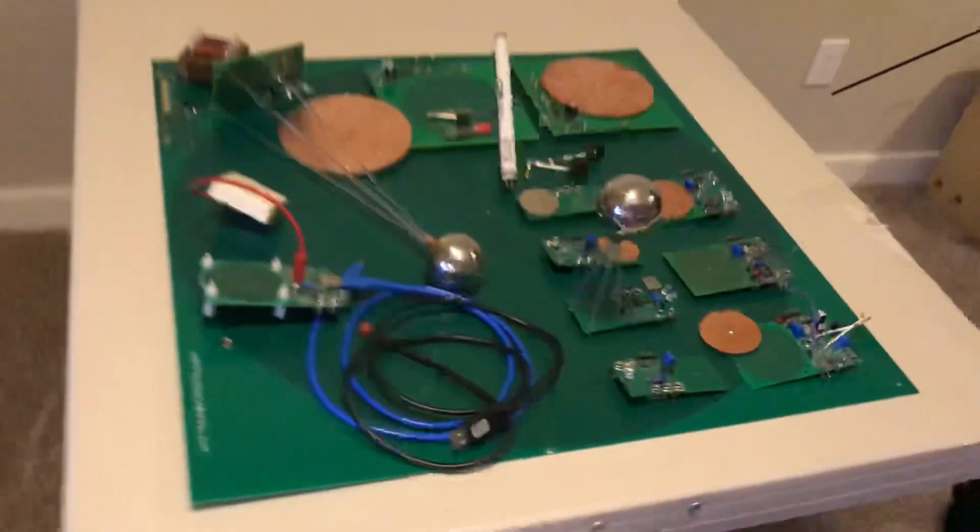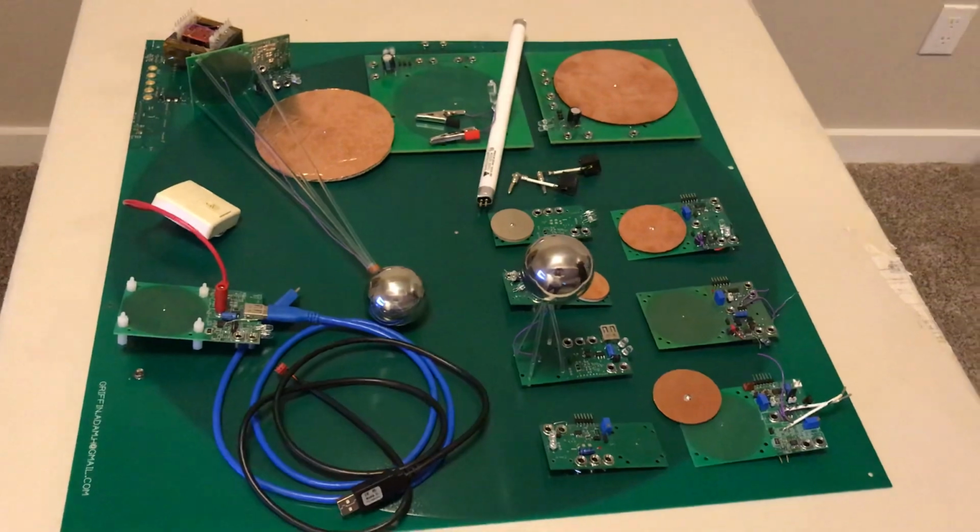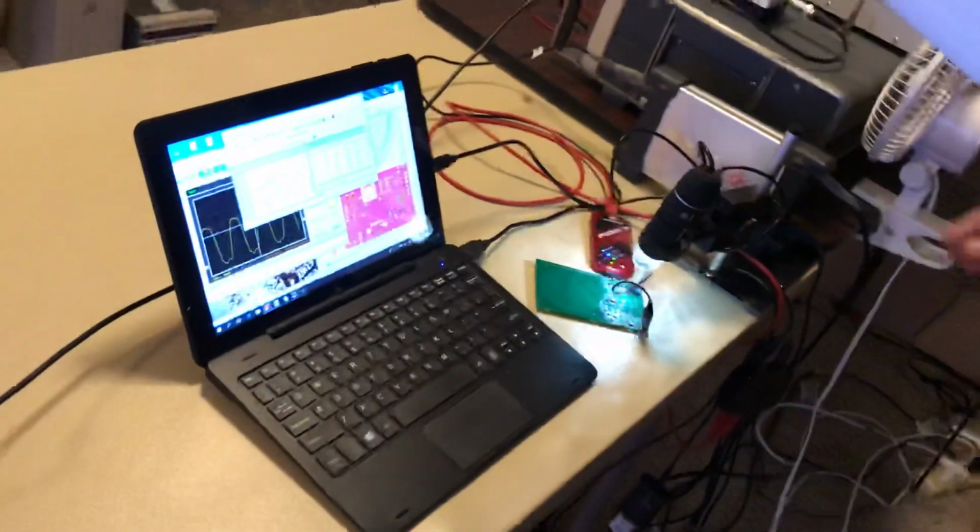Let's look at some of the other prototype parts made so far. See here are 25 millimeter to 500 millimeter diameter excitation coils. How are these made? Let's take a look at the software.